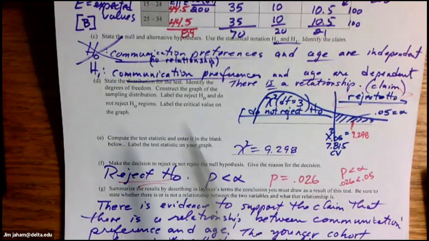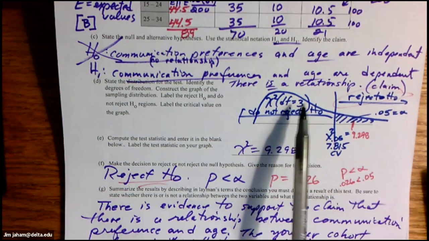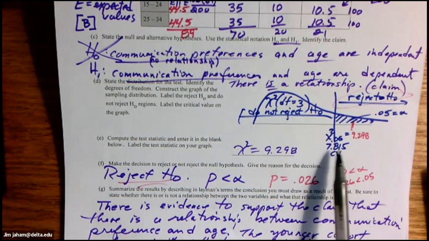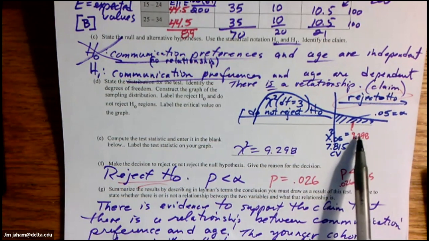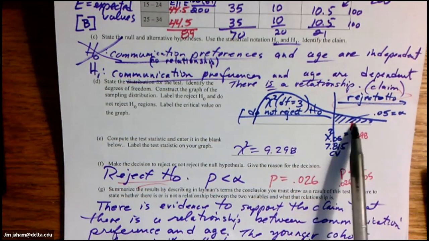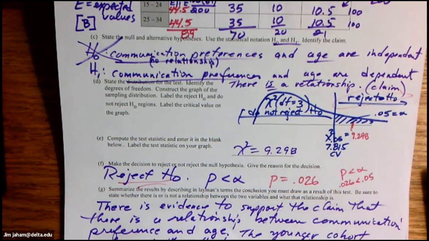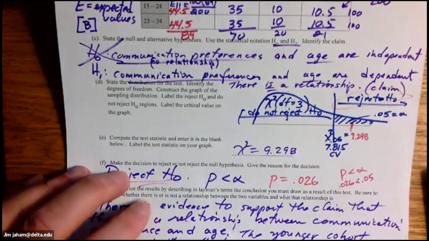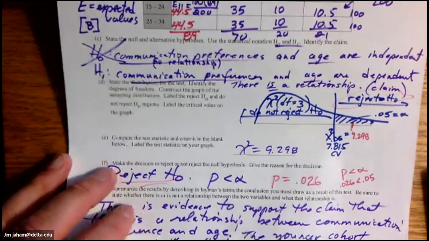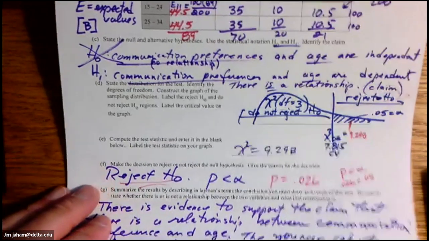This one asks for the classical approach. You've got degrees of freedom is 3. So you should be able to find this number from the chi table. And then here's the test statistic. It hovers out here in the reject region. So we're going to reject the null hypothesis that there's no relationship between age and communication preference. So there must be a relationship.